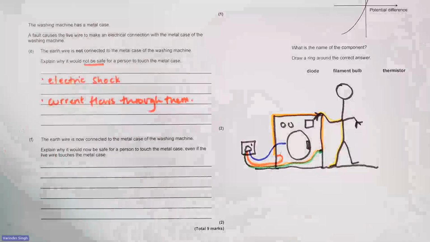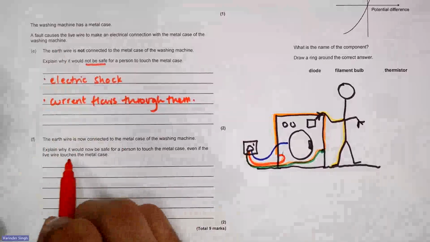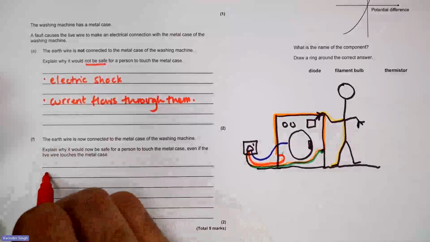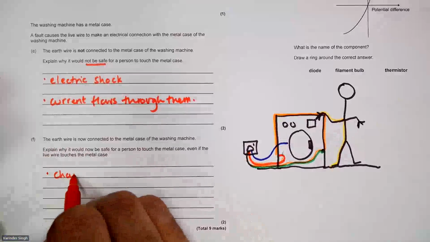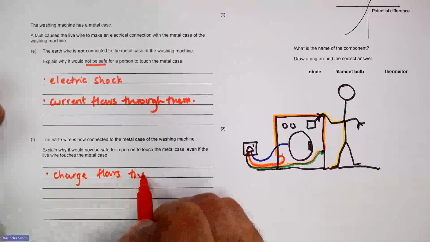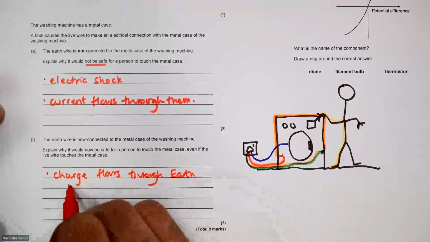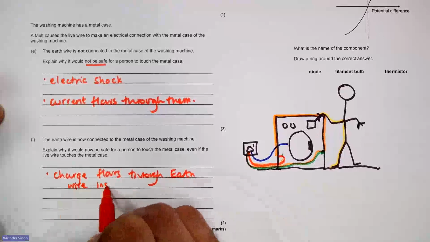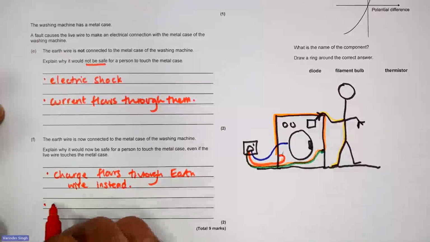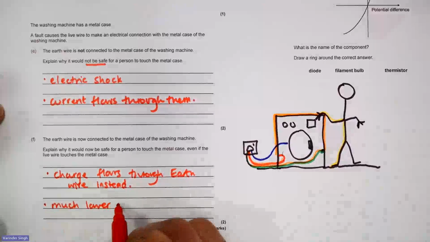Now, again, it's worth 2 marks. It comes down to 2 main points. So this time, it's now safe for the person to touch because the charge or current flows through the earth wire instead. And the reason for that is that the earth wire has a much lower resistance.